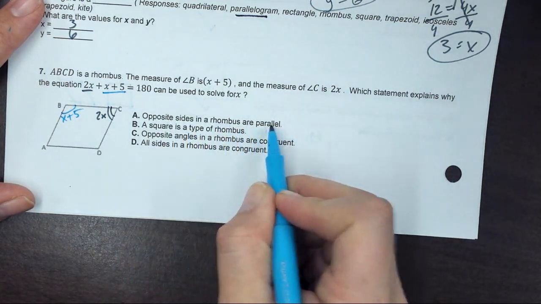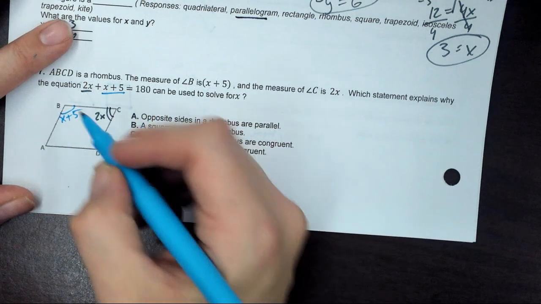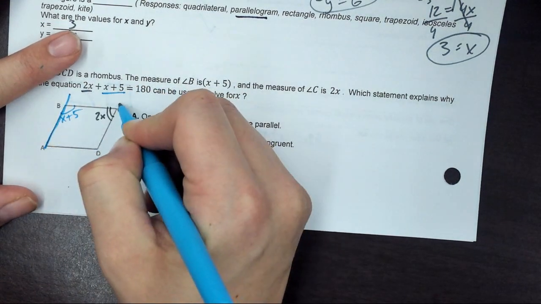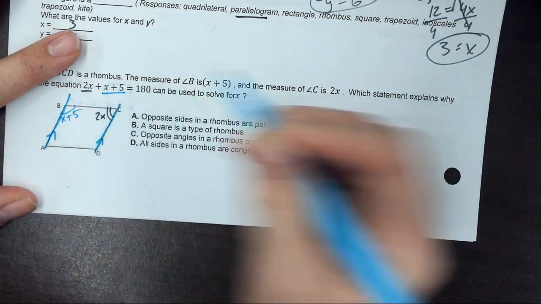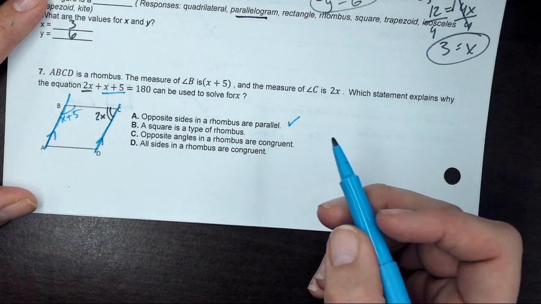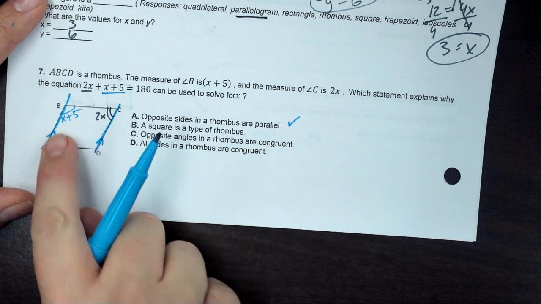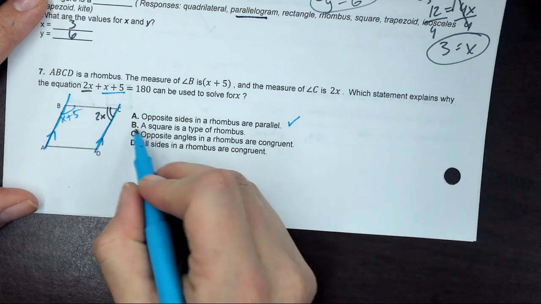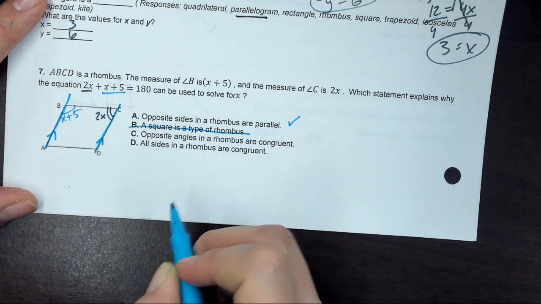Opposite sides in a rhombus are parallel. Okay, that's true. That's totally true. This side is parallel to this side. Totally true. What else? A square is a type of rhombus. Okay, a square is a type of rhombus, but that has nothing to do with why we can set up this equation, so cross it off.